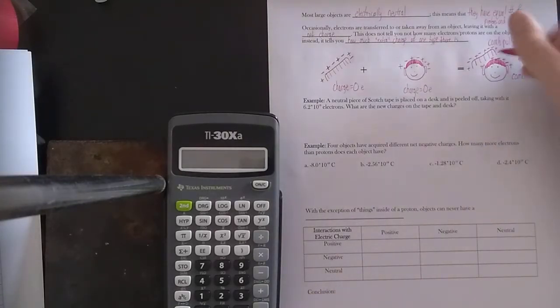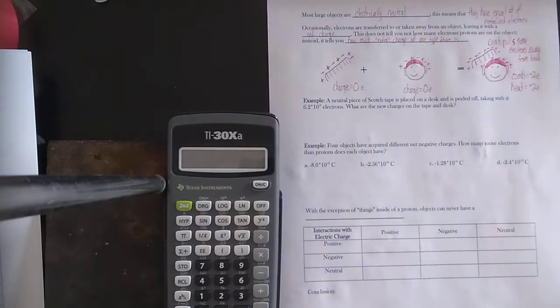What about the head? Well, 1, 2, 3, 4 protons and only 1, 2 electrons. The head has a charge of positive 2e. So notice that's actually pretty interesting. Whatever the head lost in electrons was gained by the comb. We have this idea of conservation of charge, which we will build up later on in probably the next set of videos. Let me give you another example, and this is one that you can do at home.